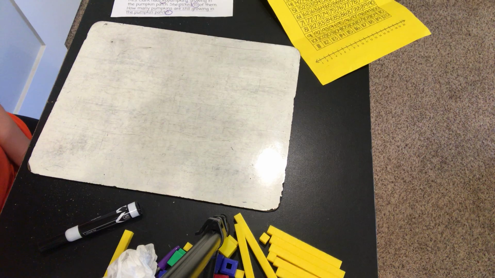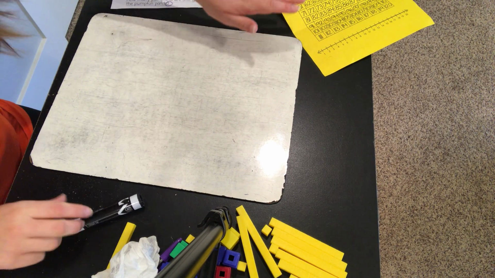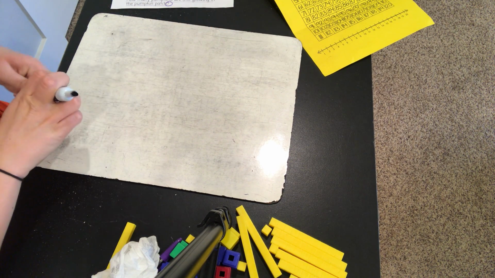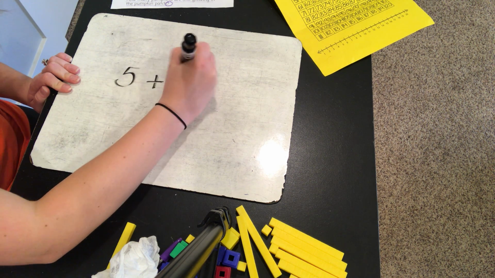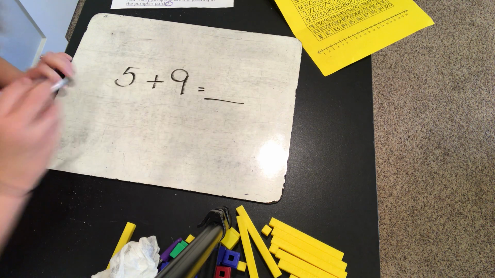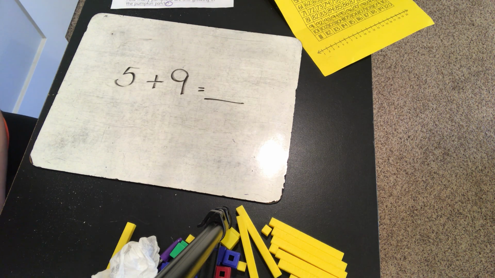So today we're going to continue talking about the +9 strategy and double digit subtraction with and without regrouping. So let's look at the +9 strategy first. Alright, if I'm given a number sentence like this, how can I use the +9 strategy to find the answer? So I want you to take a minute and think about what you would do to solve this problem. And in fact, pause the video and solve the problem, and then we'll check it together.